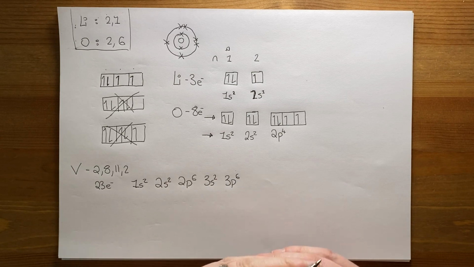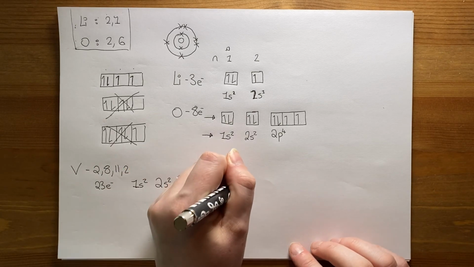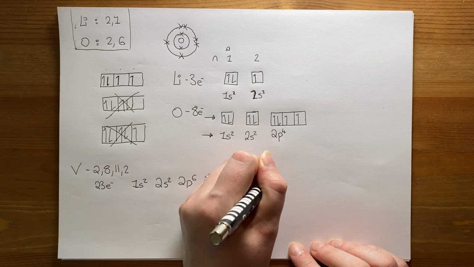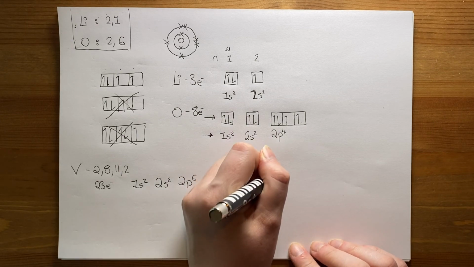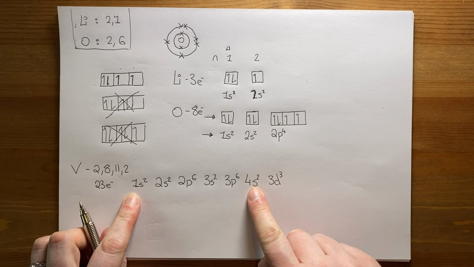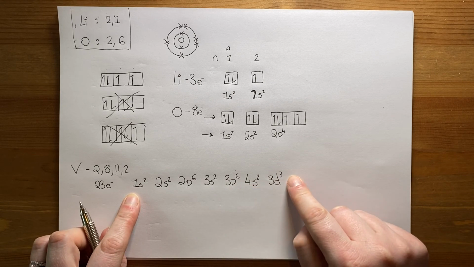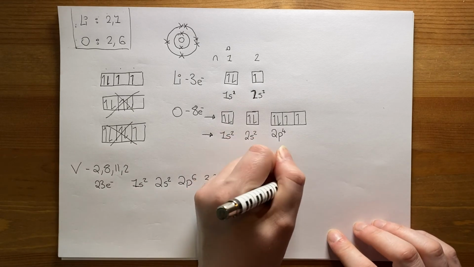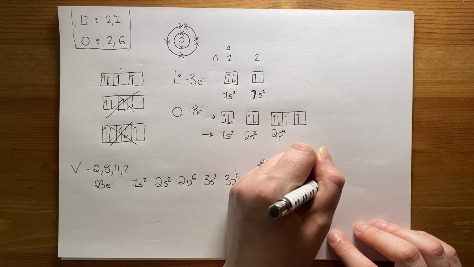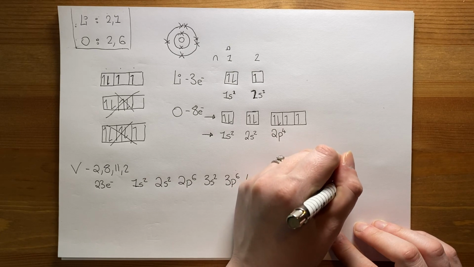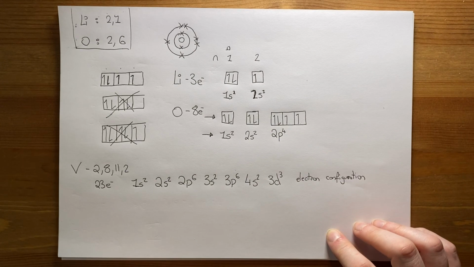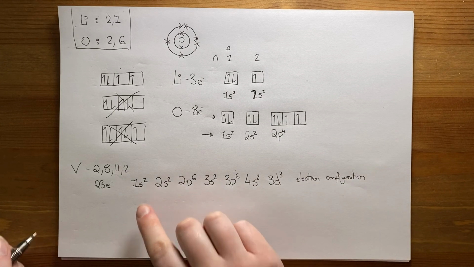But remember, my order, 4s is going to fill before I break into those 3d orbitals, and I only now have 3 electrons left over because I had 18, 19, 20, 21, 22, 23. This is my electron configuration. Configuration, I cannot spell today. Okay. Orbital box notation now.